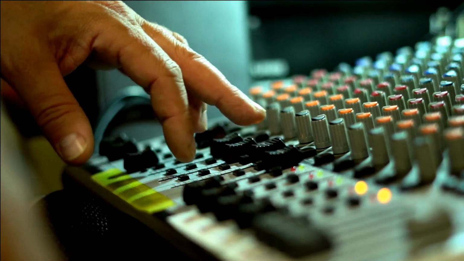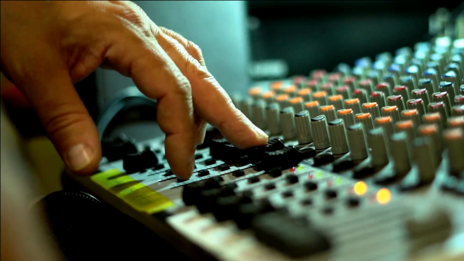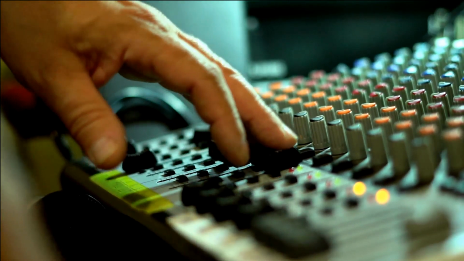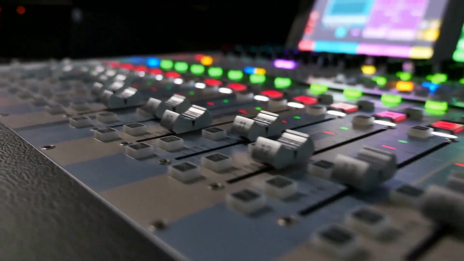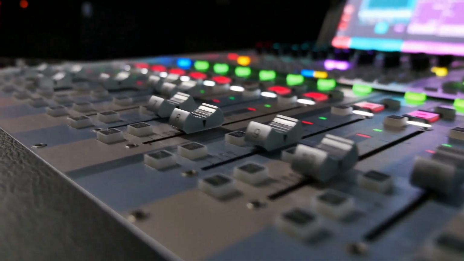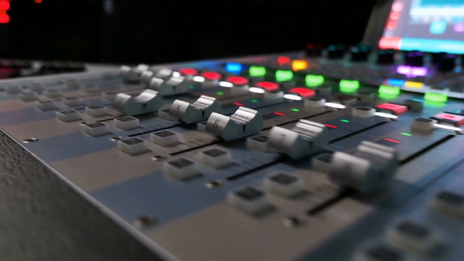If someone is using in-ears, give them a full mix. Kick, snare, bass, guitars, keys, vocals, ambient mic if available. In-ears should be a small studio mix, not just their instrument.